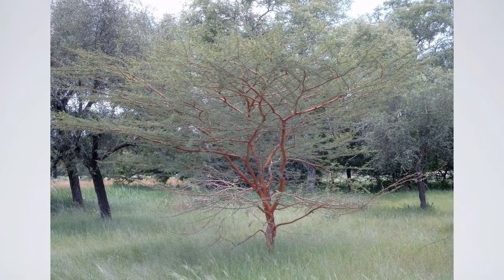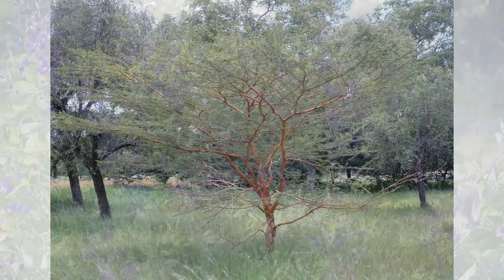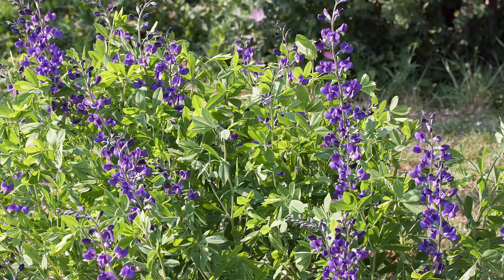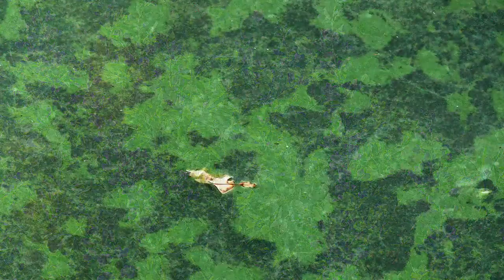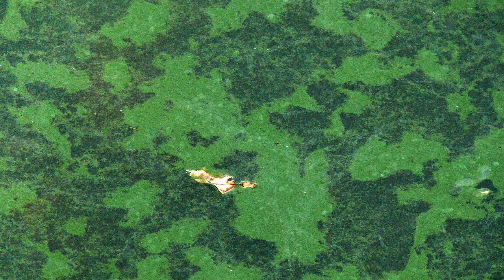The pathway of nitrogen fixation is facilitated by plants. So when you go to an ecosystem and you see acacias, for example, these are plants that are associated with nitrogen-fixing bacteria and serve to provide the energy for a lot of nitrogen to enter into the system. In other ecosystems, it might be legumes, like this Baptisia, that are associated with the microbes that fix a lot of the nitrogen that enters into ecosystems. Whereas in aquatic ecosystems, we're going to focus in on cyanobacteria.